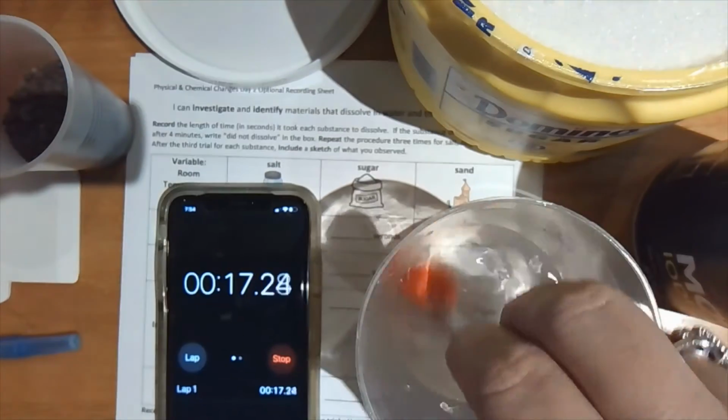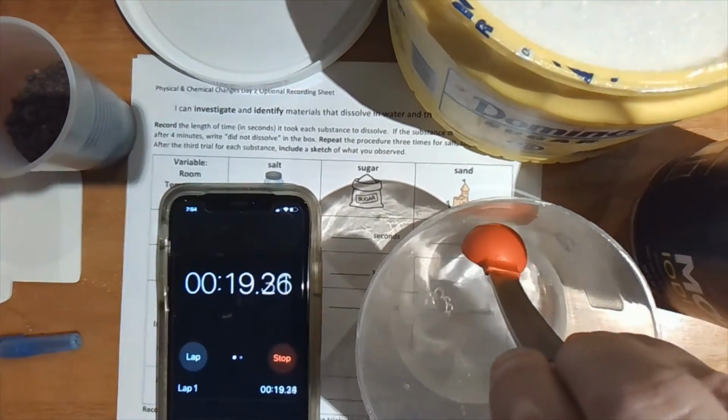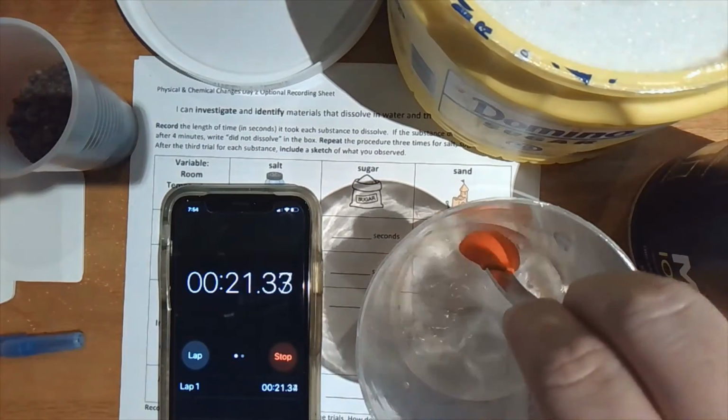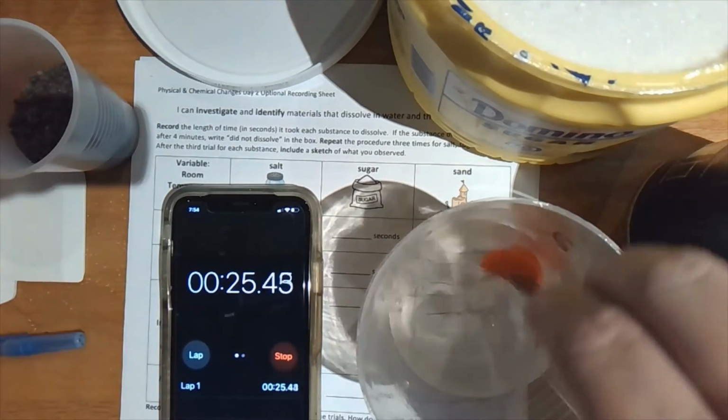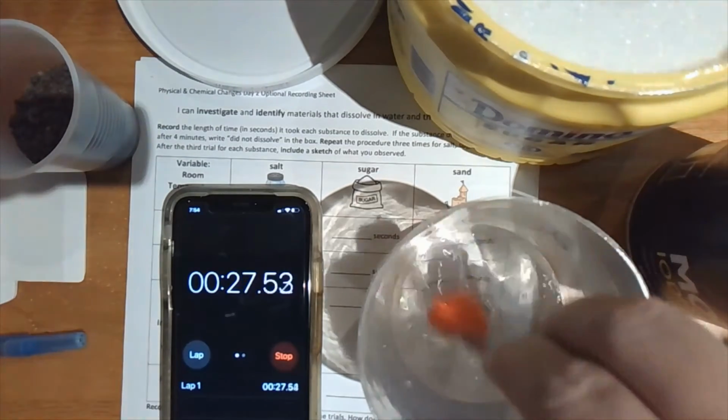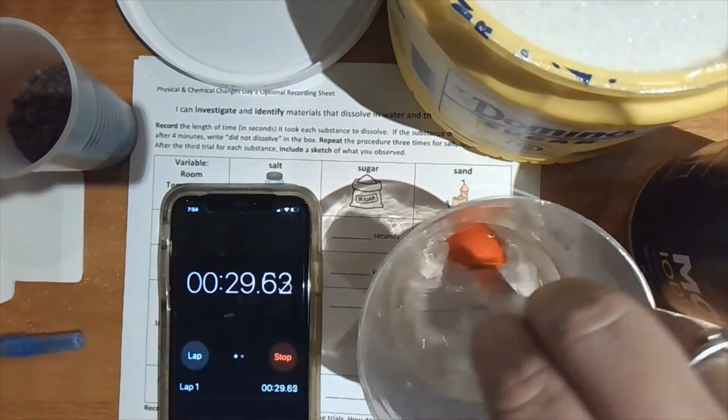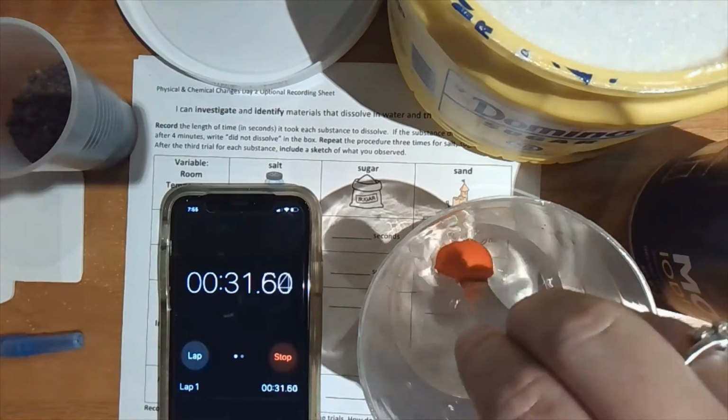I still see some. I wonder if it's going to dissolve. It's dissolving, but it's definitely taking longer. Oh, we're getting there.